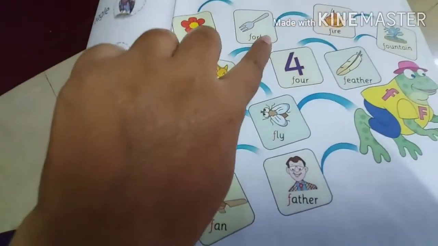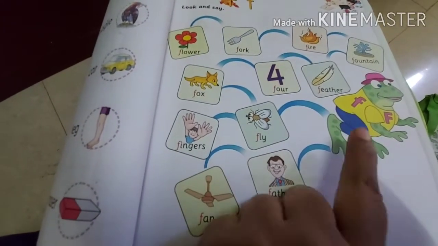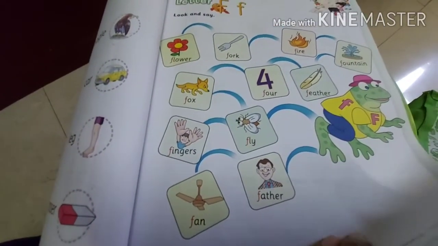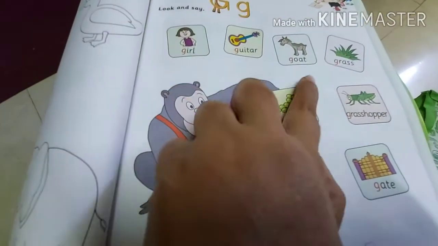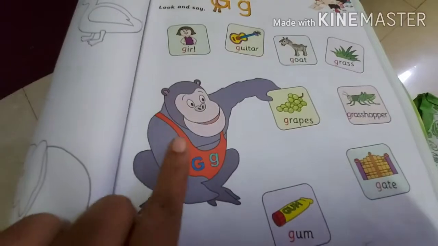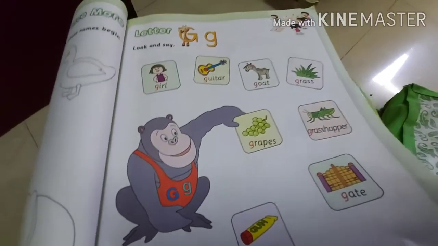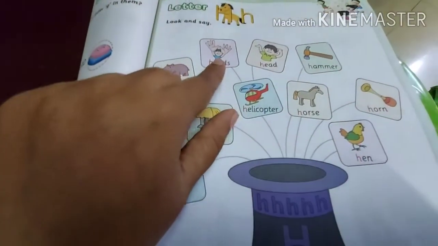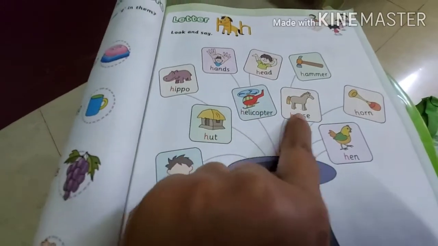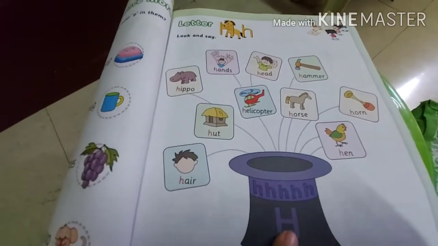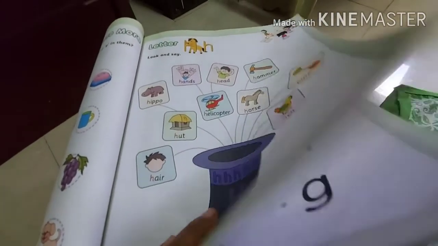And for capital F and small f, you learned like flower. The sound of F is F, F, you learned, right? Capital G, small g, for that you learned G sound, that is G girl, G goat, like that. And for capital H, small h, ha sound. What is the sound of H? Ha, hen, ha, hat, like that.